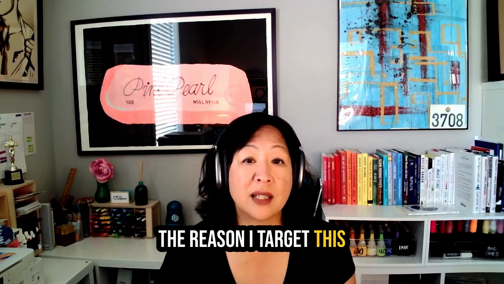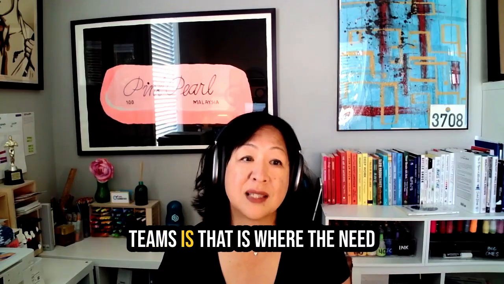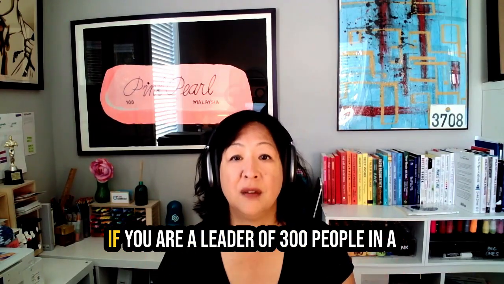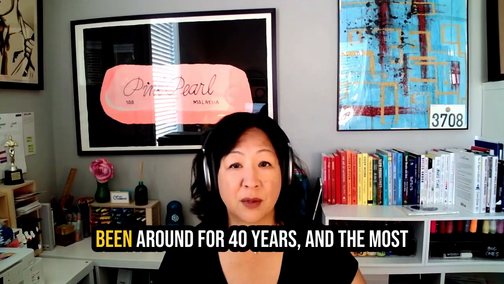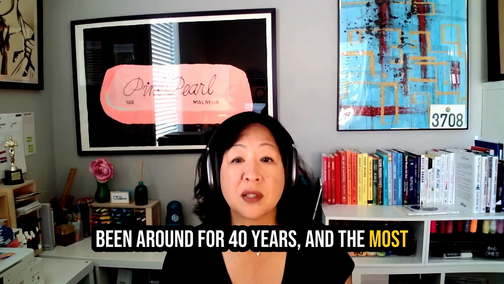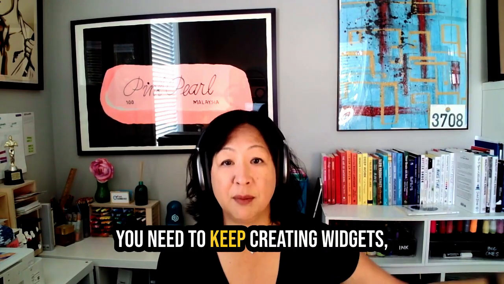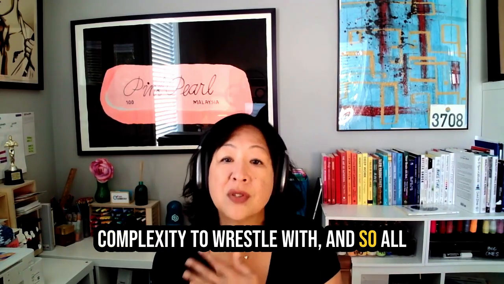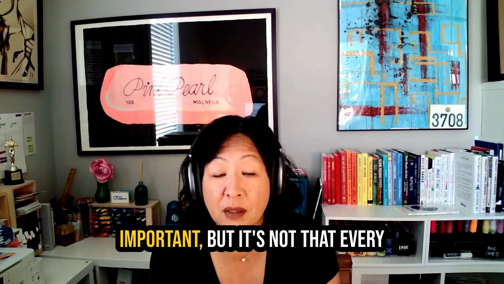The reason I target this at large corporate teams or leaders of large-scaled complex teams is that is where the need for all 6 capacities exists. If you are a leader of 300 people in a small family-owned business that's been around for 40 years and most of what you're doing is creating widgets and staying in an environment where you need to keep creating widgets, you don't have the same levels of complexity to wrestle with, and so all 6 aren't going to be as important. Although ultimately they are very important.